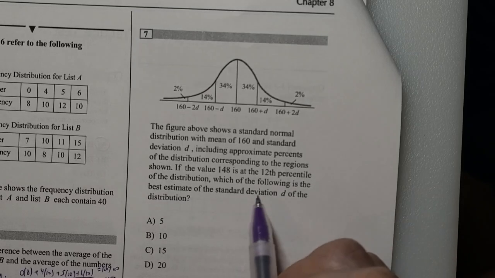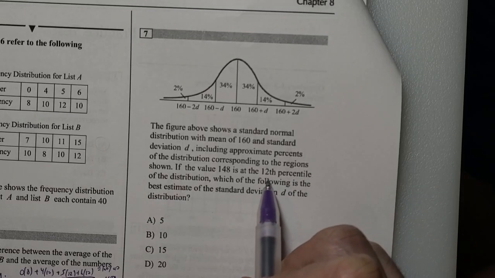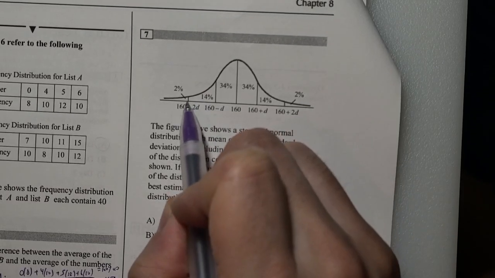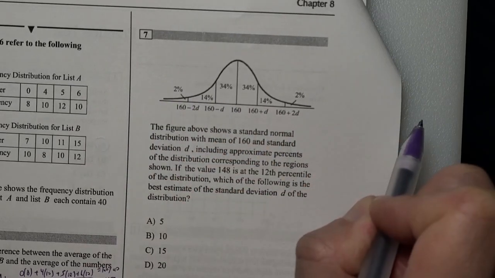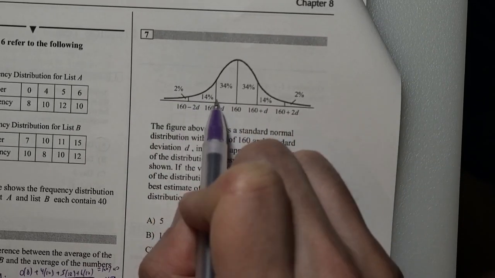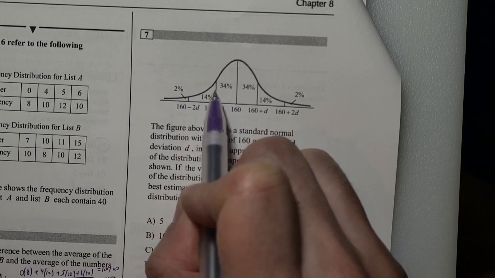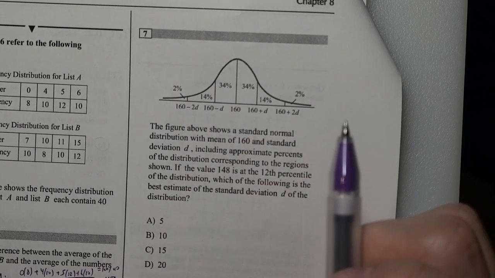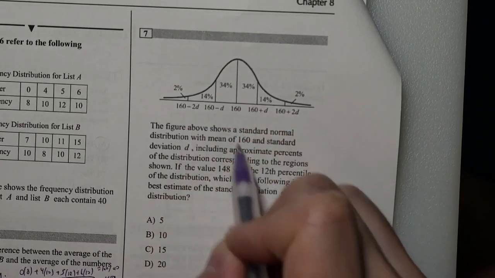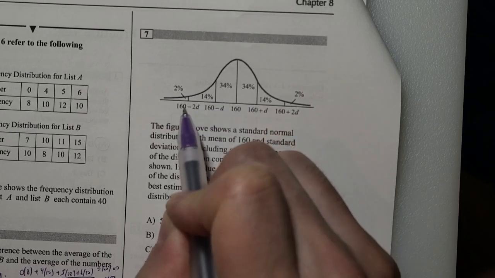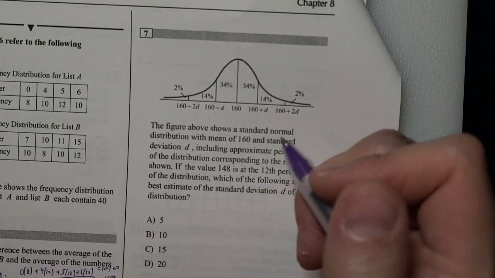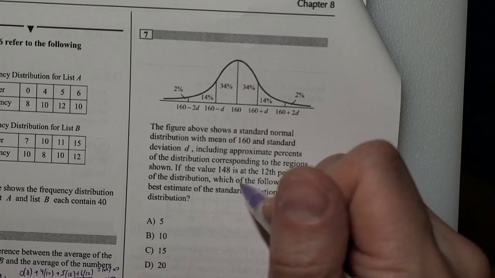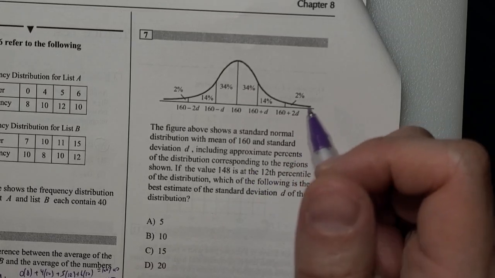So if it's in the 12th percentile, this is the 2nd percentile, this is the 14th percentile, okay, 0 percentile, 100 percentile. This is 2 percentile, 14 percentile. Then 12 is like right here, somewhere there. This is in between these two standard deviations. So we could set up an inequality. Okay? Best estimate of the standard deviation.